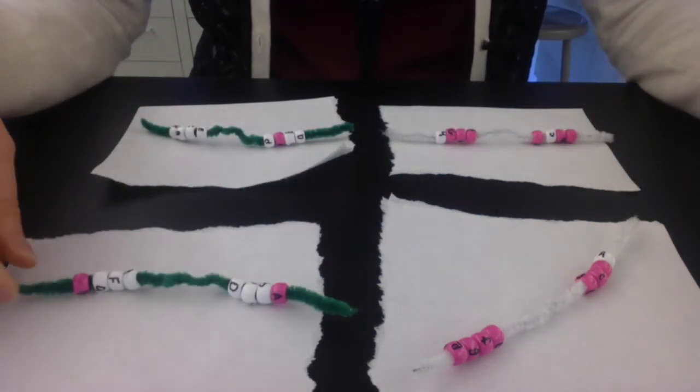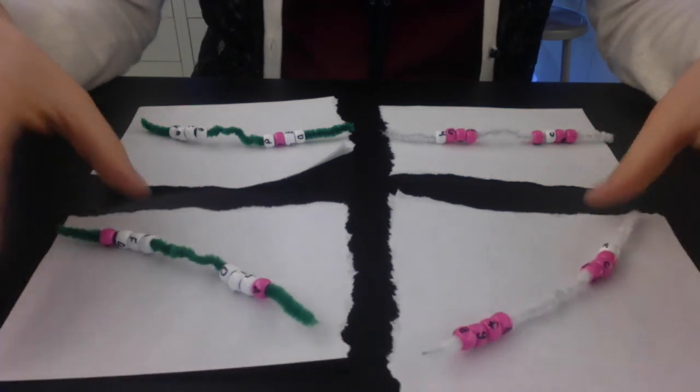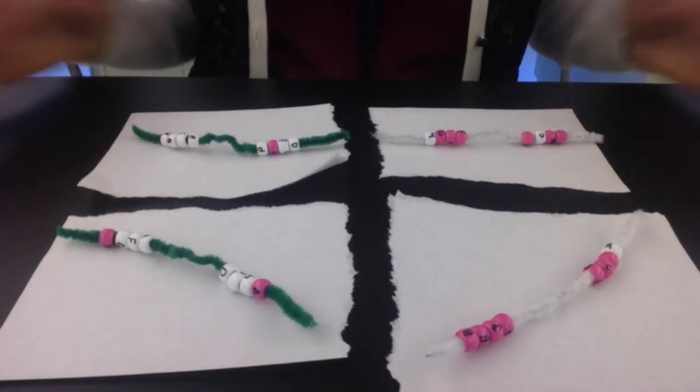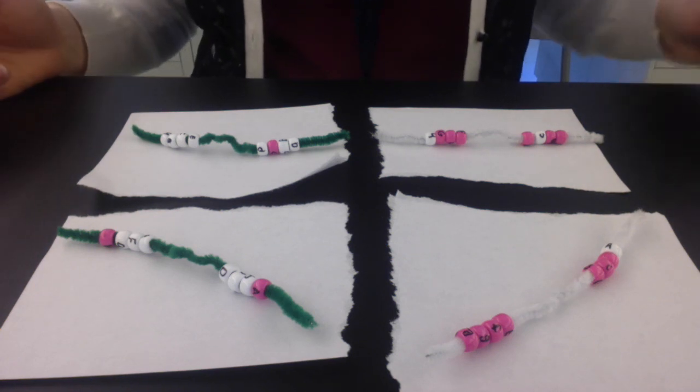And also, you don't look like siblings or cousins. You're all unique in your own way because these haploid gametes are all unique in their own way due to meiosis and crossing over.